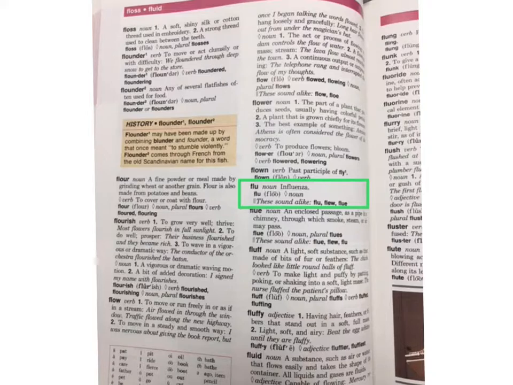So I have here a dictionary page. The guide words at the top are floss and fluid. That's because floss is the first word on the page and fluid is the last word on the page. And so then that is what we use to determine if a word is going to be on the page. So if I'm looking for the word foul, okay, it's not going to be on this page because I have FL and I have FL.